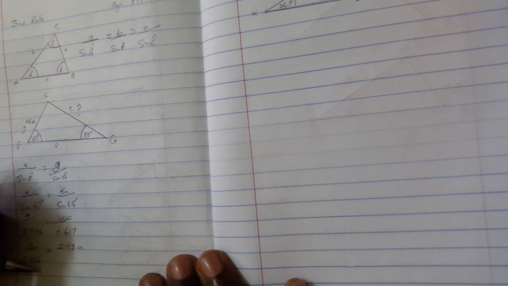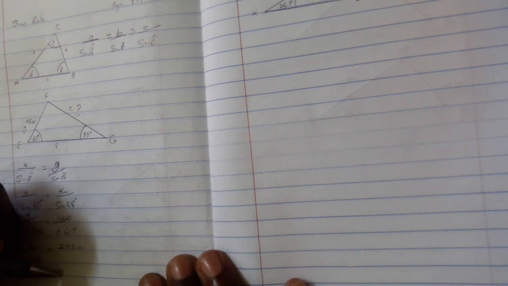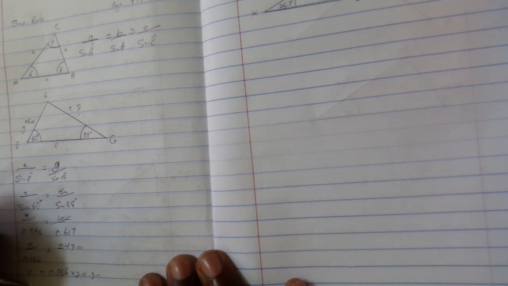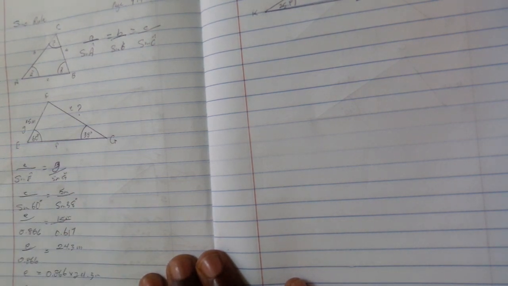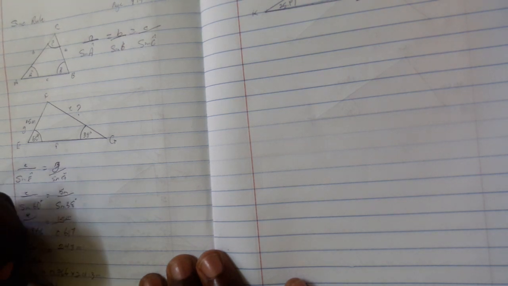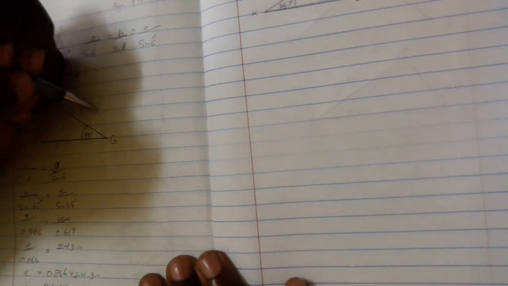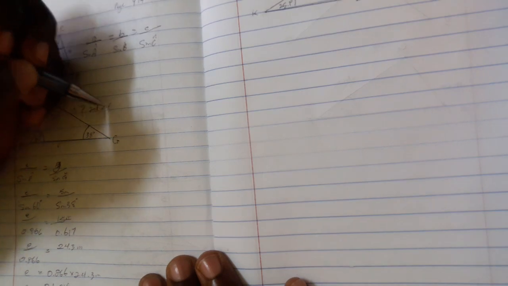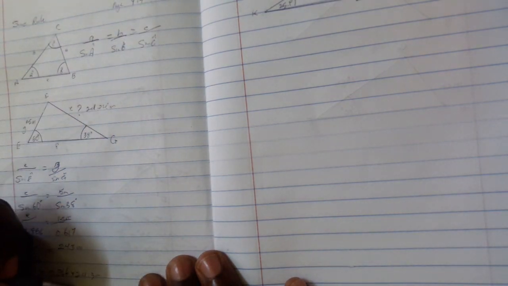And then we cross multiply. 0.866 multiplied by 24.3 meters is equal to 21.0404. So the length E is 21.04 meters.